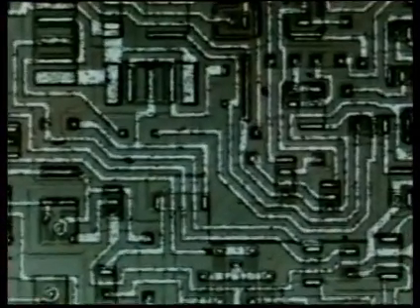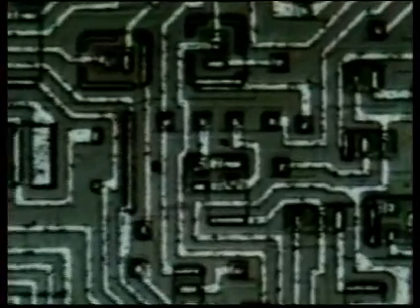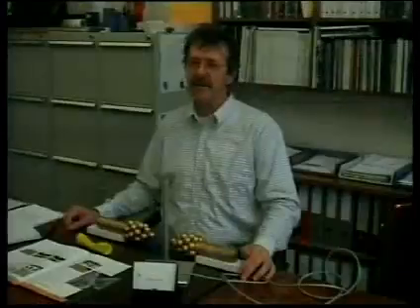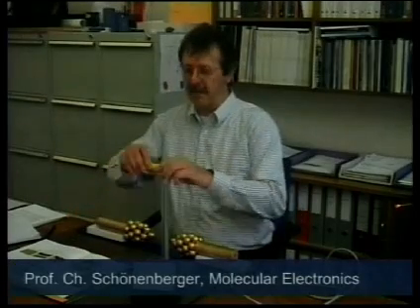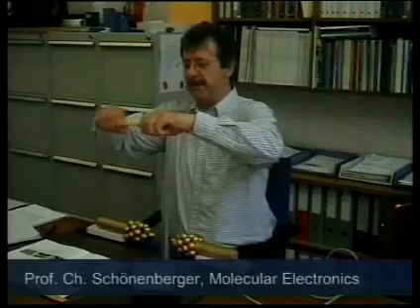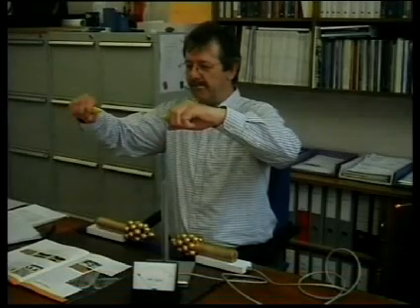Miniaturization of electronic devices has reached the length scales of only a few nanometers. In the near future, currents will flow through circuits that are only 1 molecule in diameter. We start with a notched gold wire, which we stretch. And here we have a simple model. You see, when we pull on this, a gap will form.